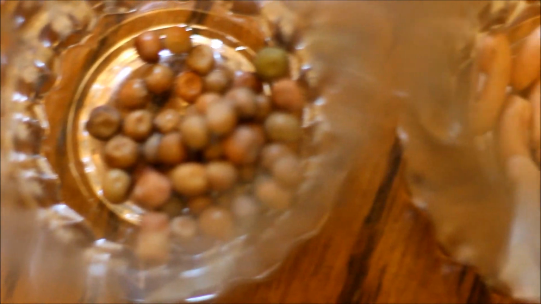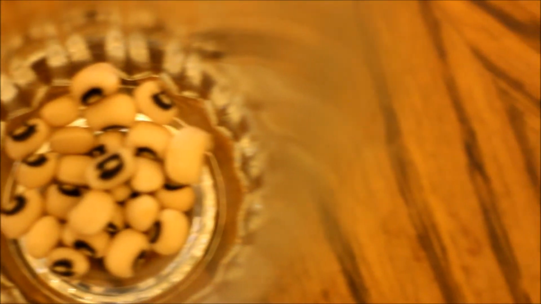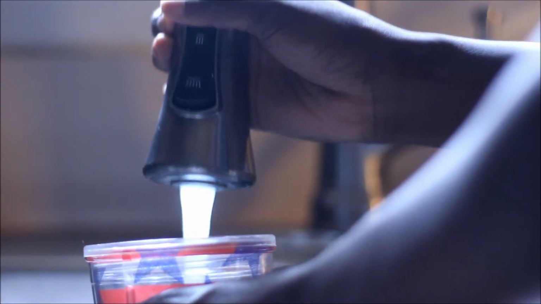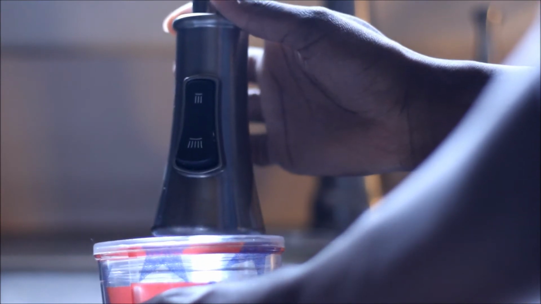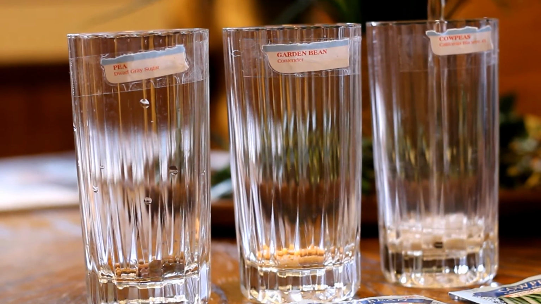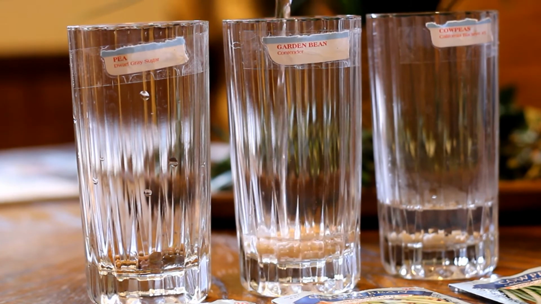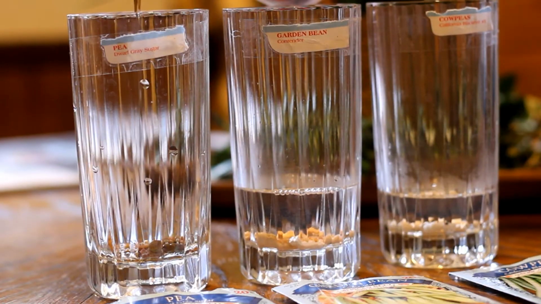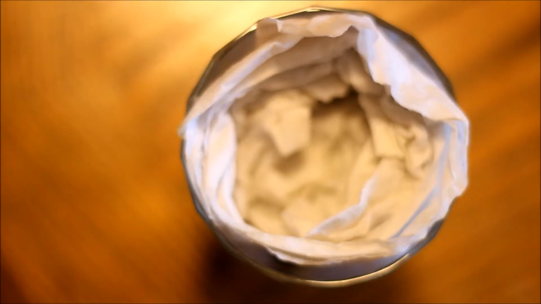Pour each of the 3 types of seeds into 3 separate glasses because each of them will need to be soaked for 12 to 24 hours. Obtain 12 ounces of water as it is necessary for the next step. Either fill each glass with 4 ounces of water or fill each glass until the seeds are fully submerged.